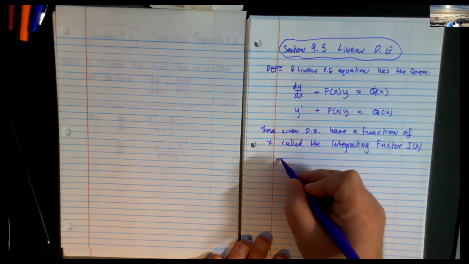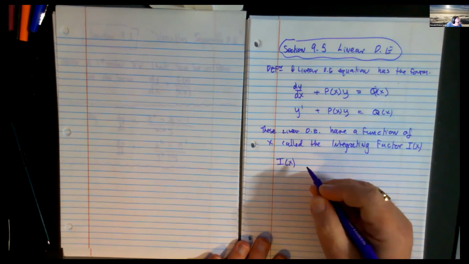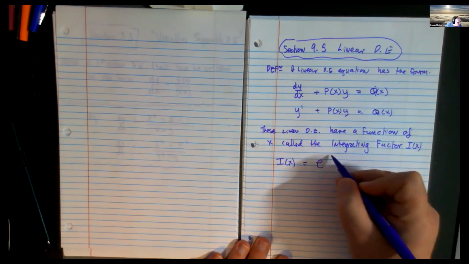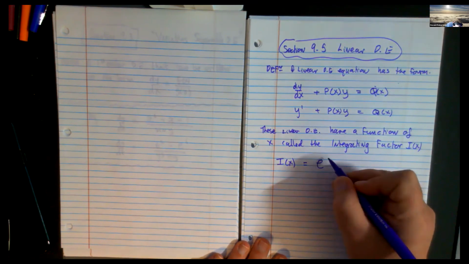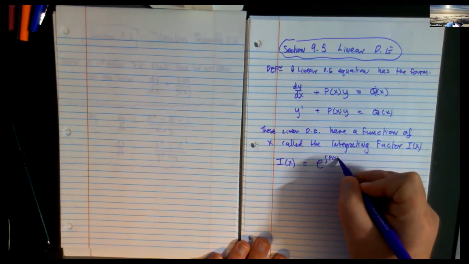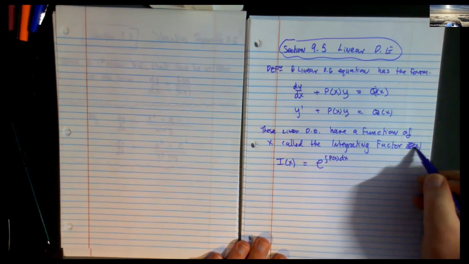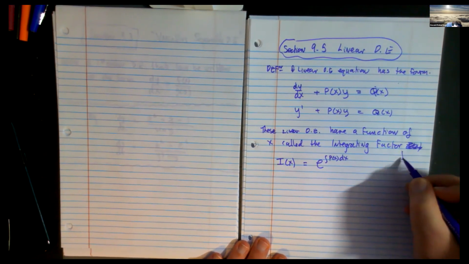And this thing called the integrating factor is e to the integral of p of x dx. I'm trying to write it down because I don't want to screw up here. And actually, the integrating factor is this guy.